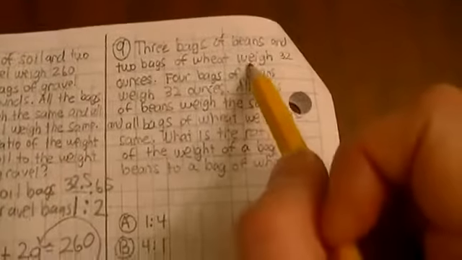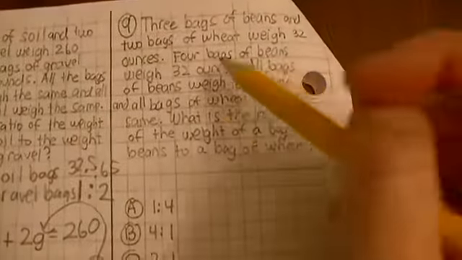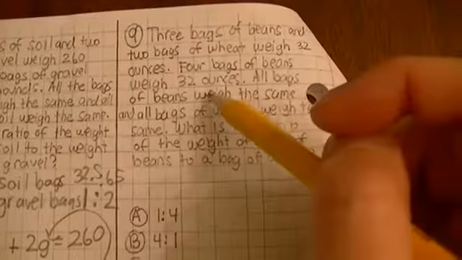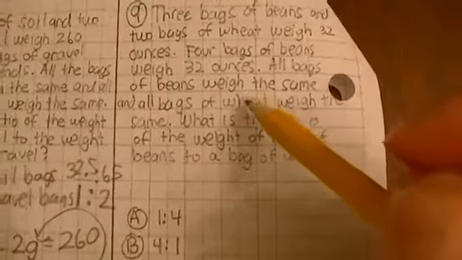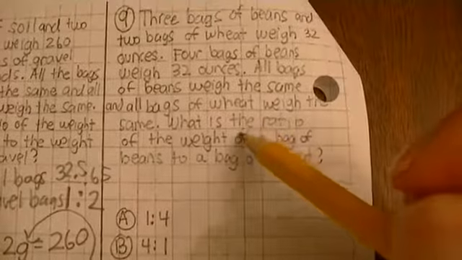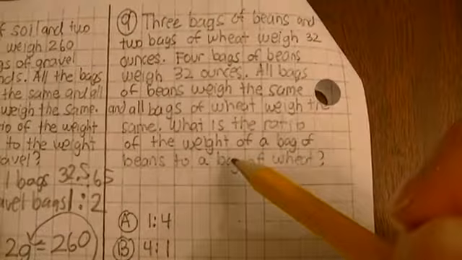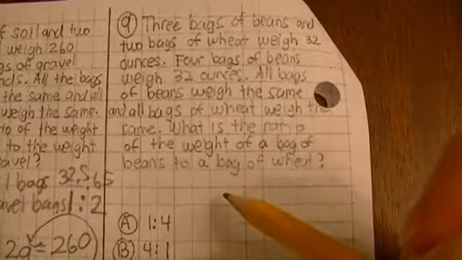Last problem of this type. 3 bags of beans and 2 bags of wheat weigh 32 ounces. 4 bags of beans weigh 32 ounces. All bags of beans weigh the same and all bags of wheat weigh the same. What is the ratio of the weight of a bag of beans to a bag of wheat?